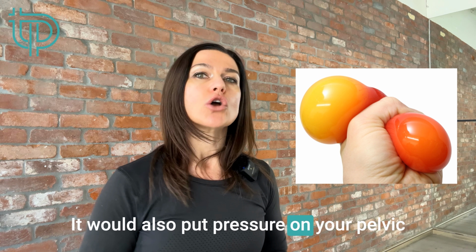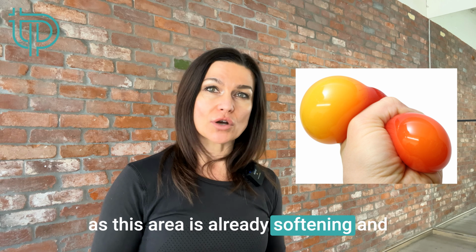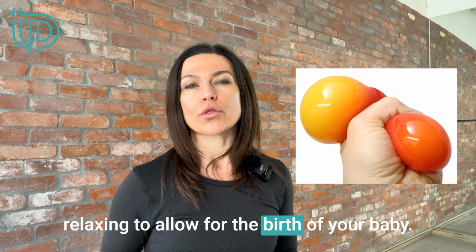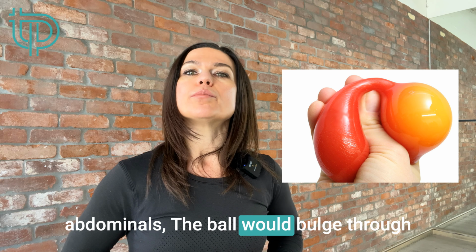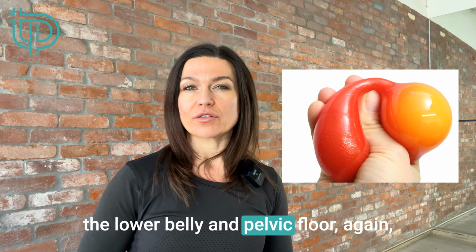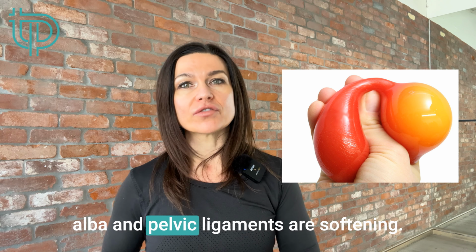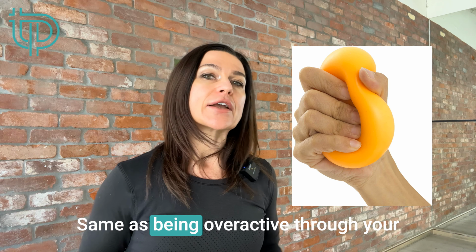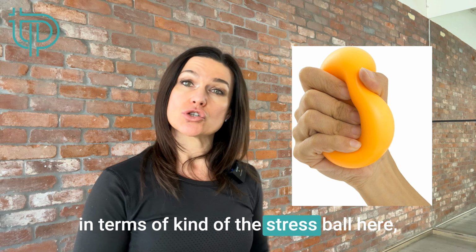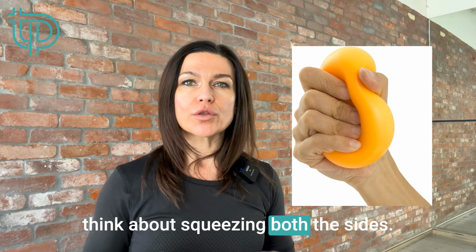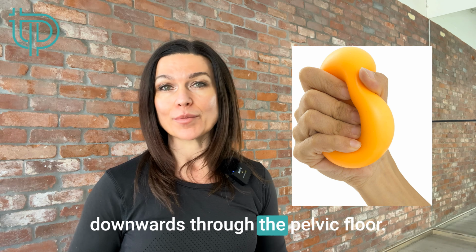It would also put pressure on your pelvic floor, which is not ideal in pregnancy, as this area is already softening and relaxing to allow for the birth of your baby. And if you're overactive through your upper abdominals, the ball would bulge through the lower belly and pelvic floor. Again, not ideal during pregnancy, as both linea alba and pelvic ligaments are softening. Same as being overactive through your obliques, which is super common. But in terms of the stress ball here, think about squeezing both the sides. The ball then bulges through the belly at the front and downwards through the pelvic floor.